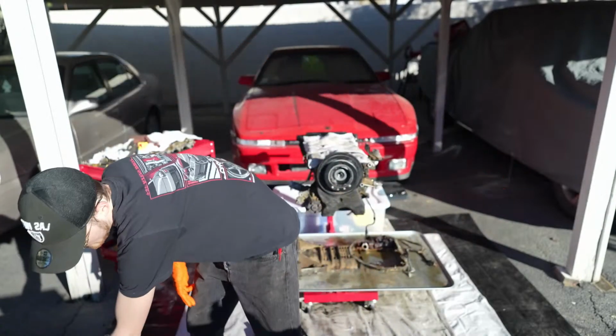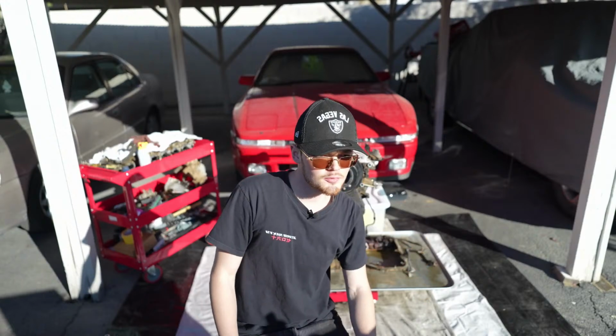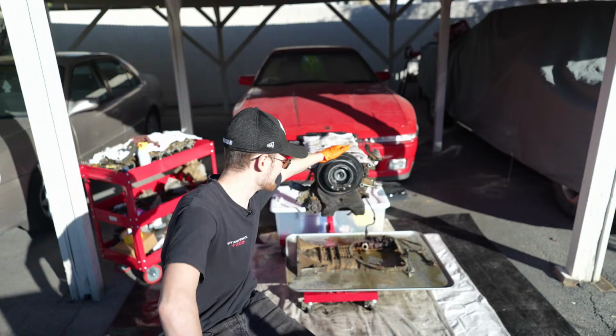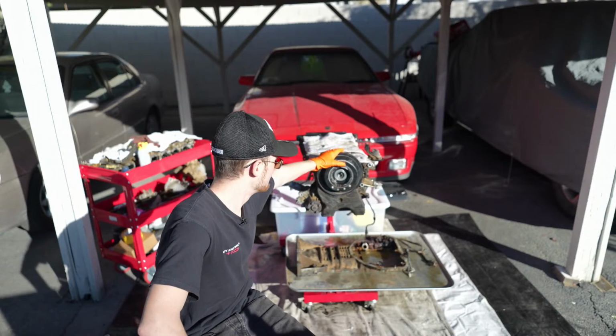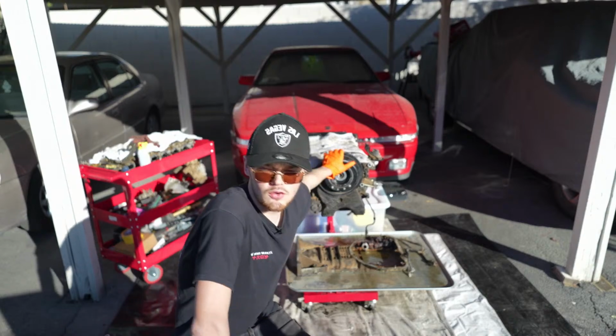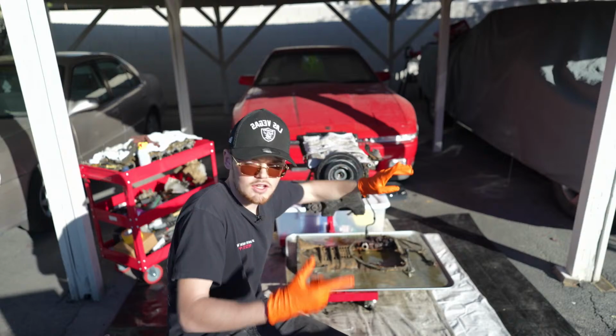Let me go ahead and pull my stool up. Let's see, are we good in the shot right here? Yeah, we're pretty good in the shot. All right, cool. So what I need to work on getting off today is the crank pulley, so we can get the crank out of this engine. For those that don't know, I was live last night for about 5 hours doing the teardown, taking off the oil pan.